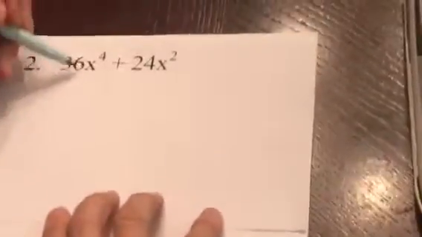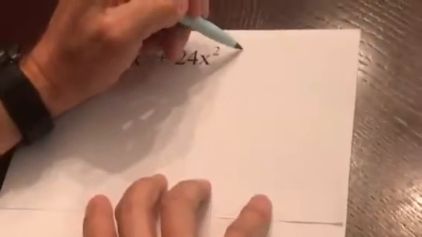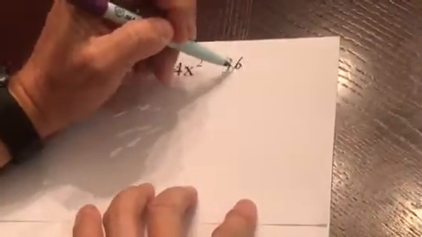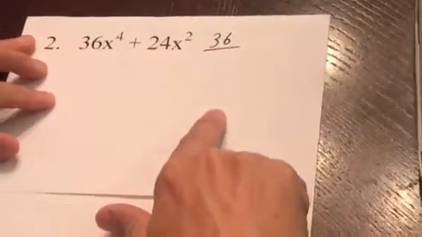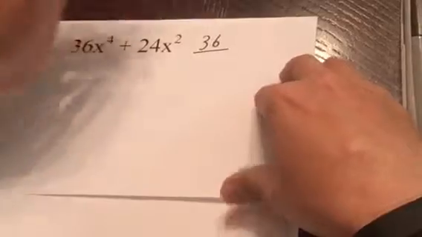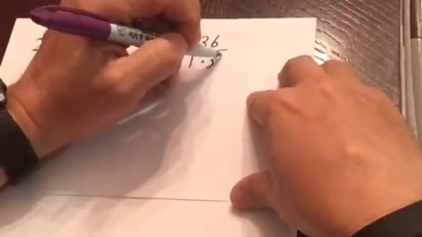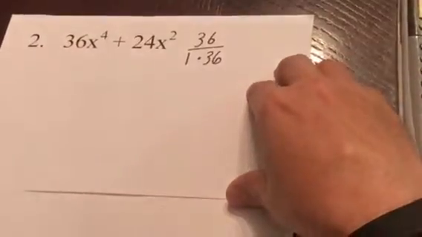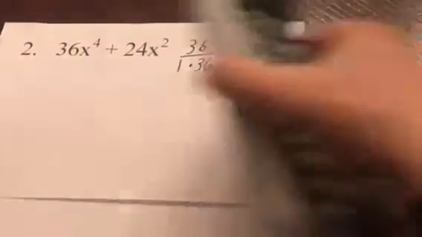Example number 2, we have the number 36 and we have the number 24. So over to the side, I'm going to write down 36 and list everything that can multiply to give me 36. Without even using my calculator, I'm going to write down 1 times 36 first. Now I'm going to use my calculator to help me find the rest of them.